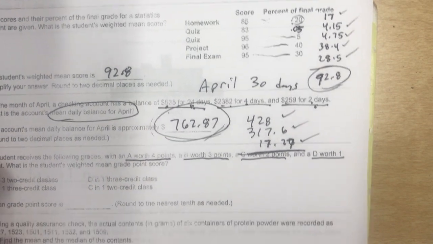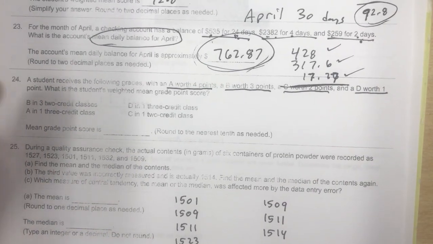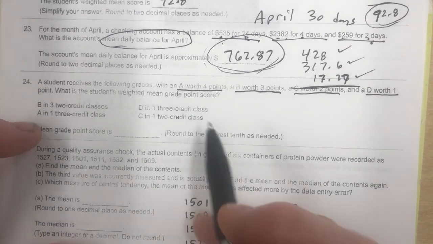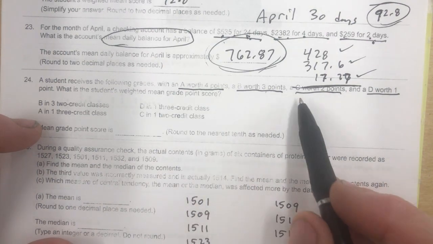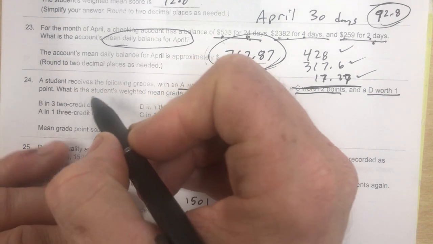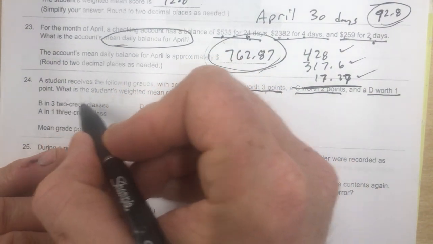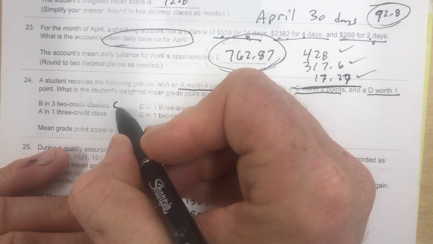All right, here's a good one here. This is something you'd have to do once you get to college, figure out your grade point average and stuff. An A is worth 4 points, a B is 3 points, a C is 2 points, a D is 1 point. So you had a B in 3 2-credit classes. All right, so 3 2-credit classes, 3 times 2 is 6. That's 6 credits.